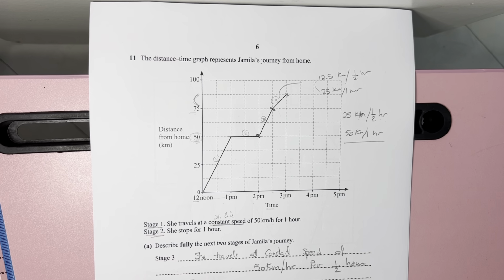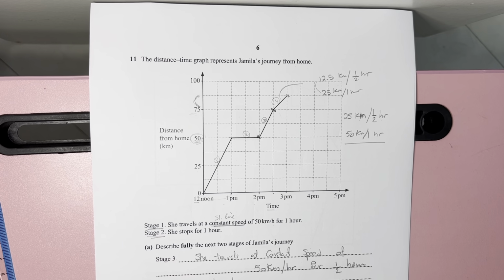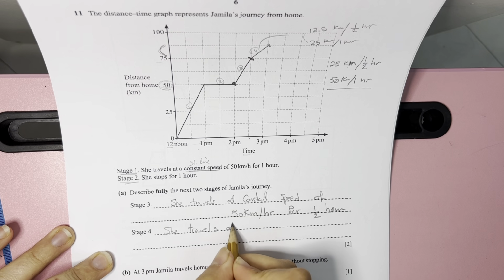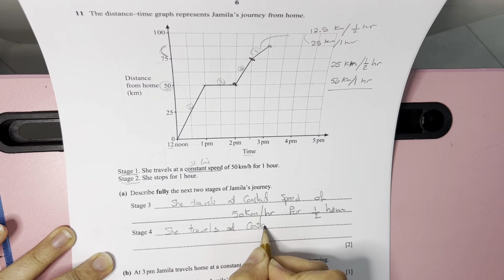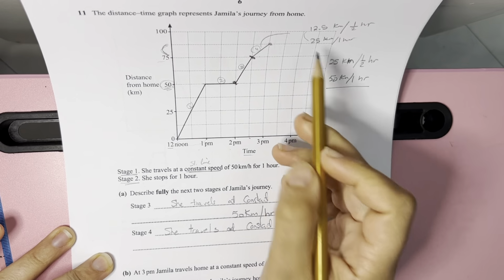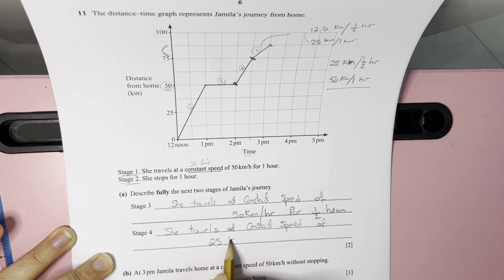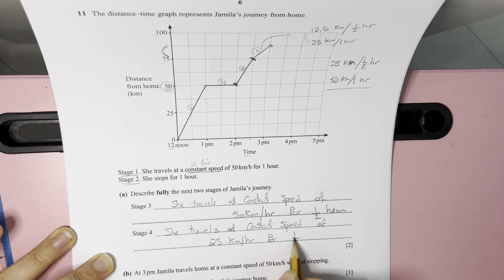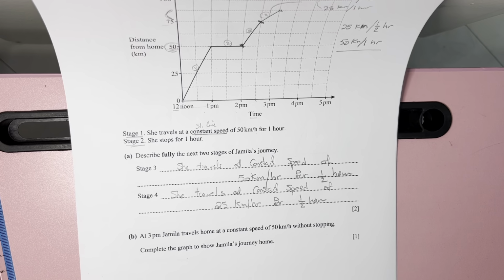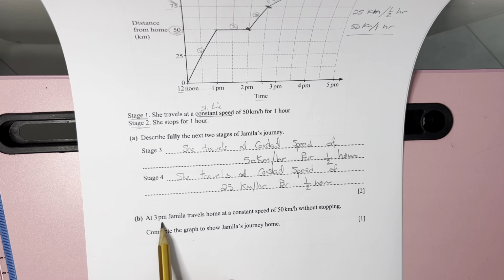So also she travels at a constant speed of 25 kilometers per hour, but for half an hour. Okay, now at 3 p.m.